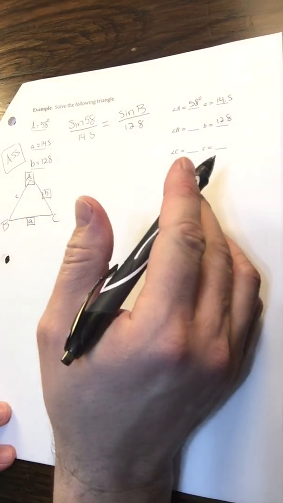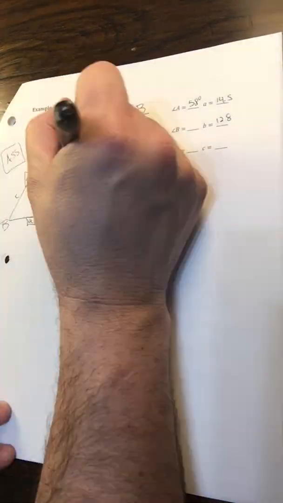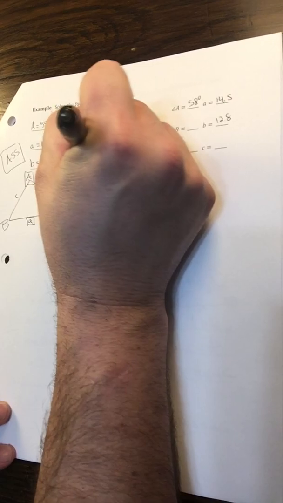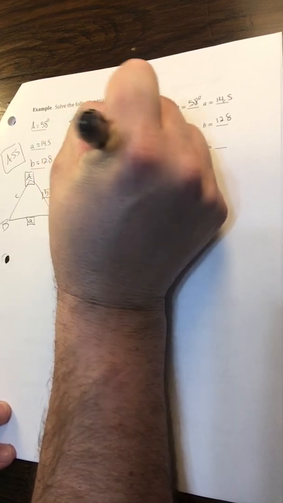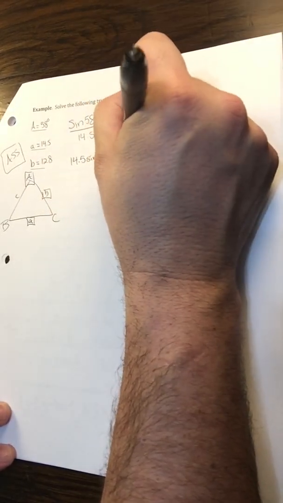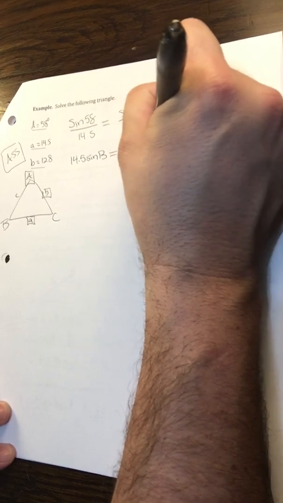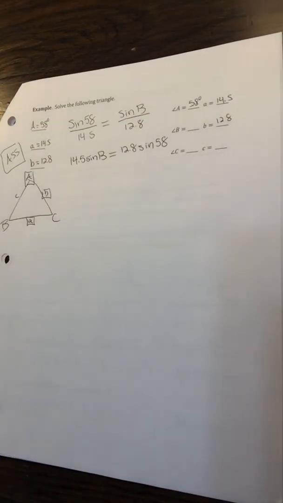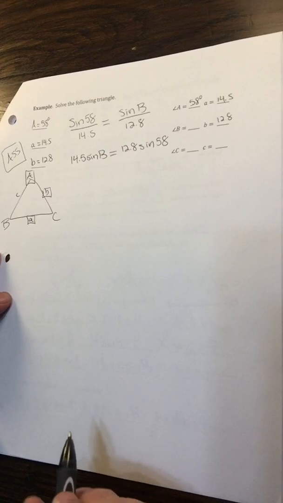So look, I'm going to do the cross multiplying. I'm not going to skip any steps here. So it goes 14.5 times the sine of angle B has to be equal to 12.8 times the sine of 58. That's got to be true. I'm going to switch out pens here because I think that's getting lighter.